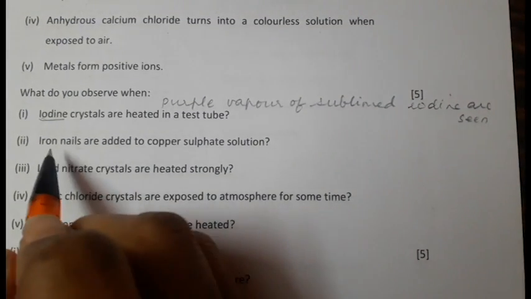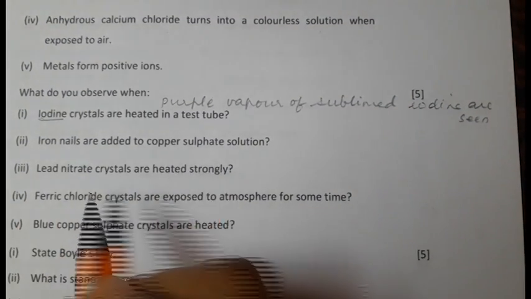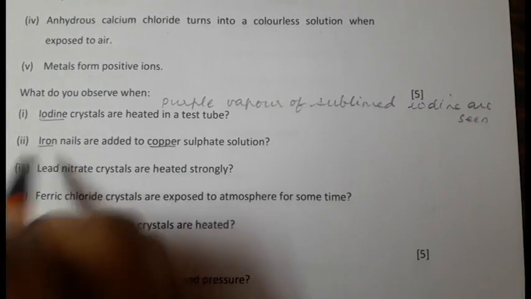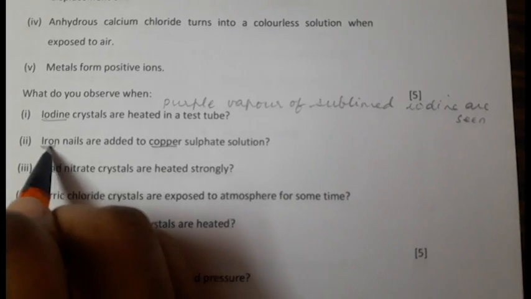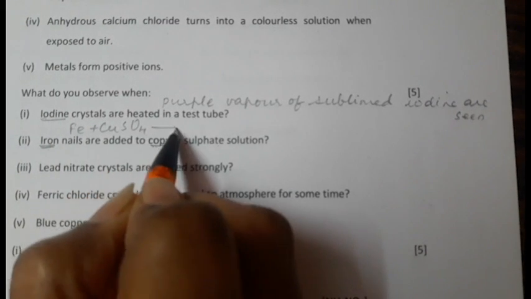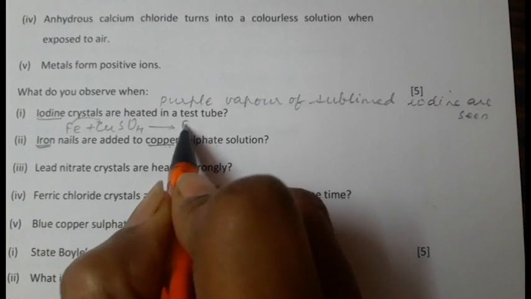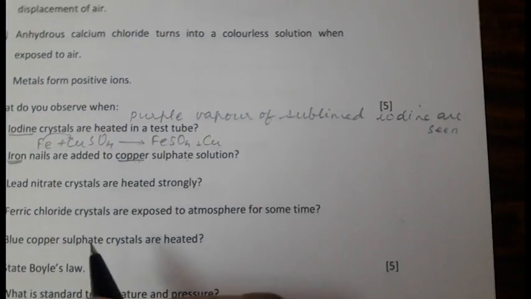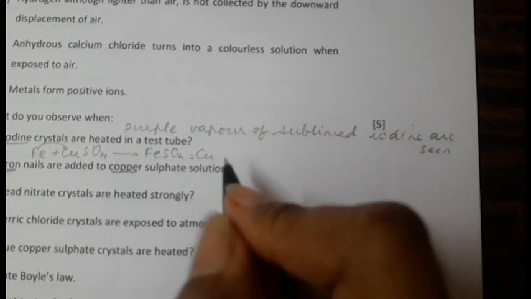The second one, iron nails are added to copper sulfate solution. Now copper is lower than iron, so iron being higher than copper in the electrochemical series, iron is going to displace copper from copper sulfate. So you are going to see this change. This will become FeSO4 and Cu will be displaced. So we are going to have the observations.